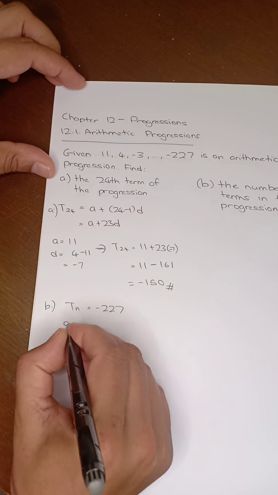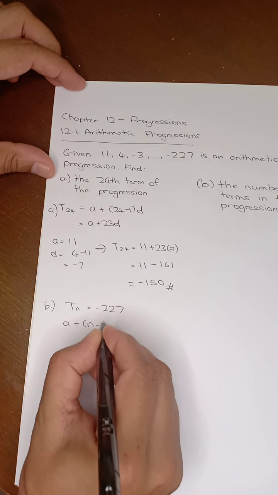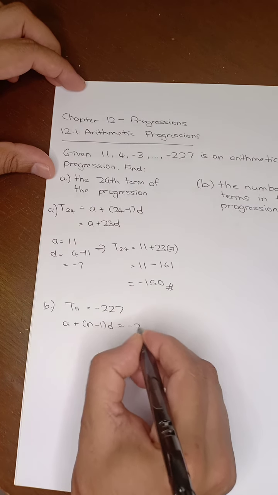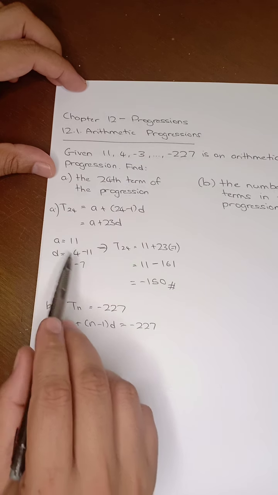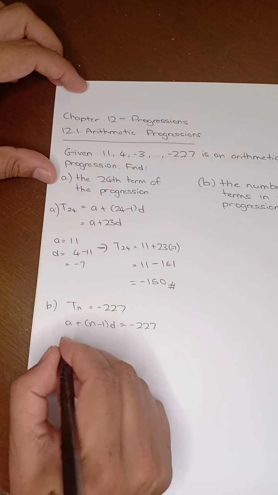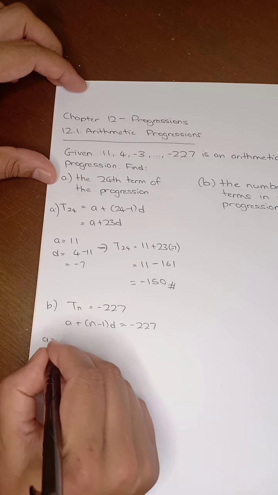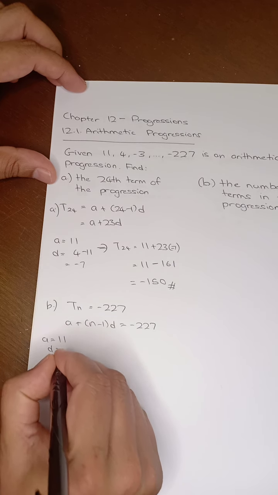So what's the formula? a plus (n minus 1)d equals negative 227. What is the value of a? We found out in question A that a is 11. d is negative 7.